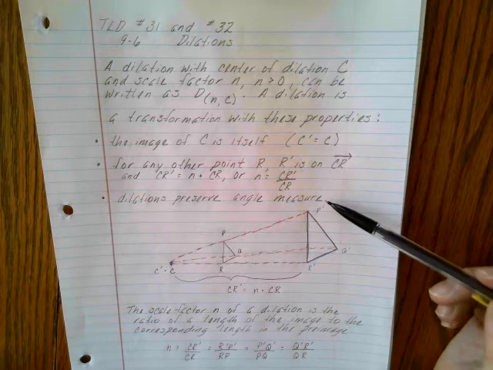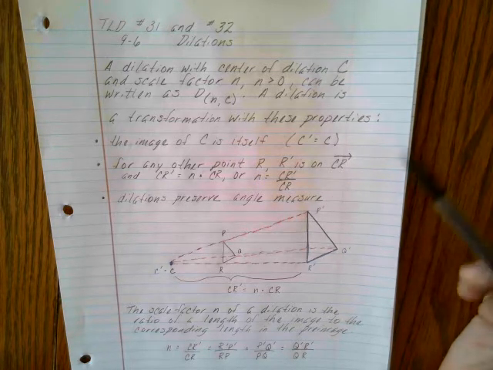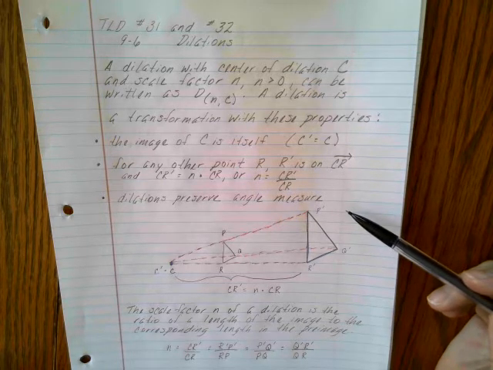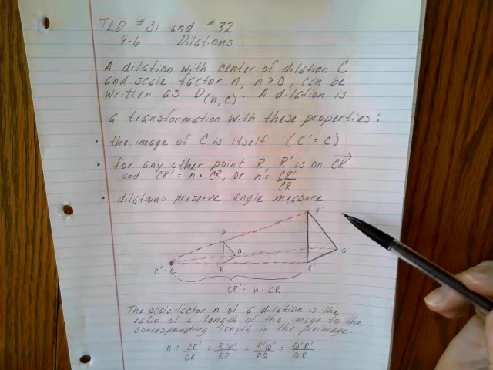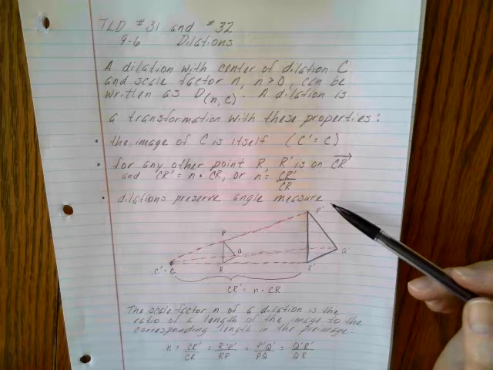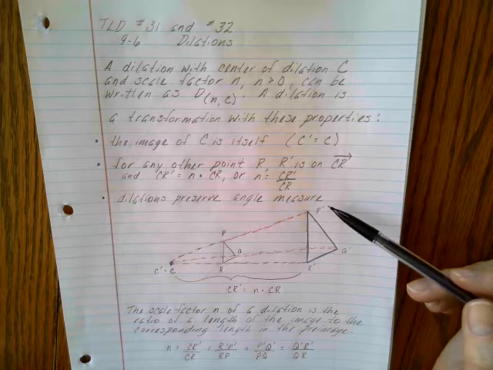Dilations preserve angle measure. So, is a dilation a rigid motion? Does it preserve angle measure? Yes. Does it preserve distance? No. So a dilation is not going to be isometric, and it is not going to be a rigid motion.